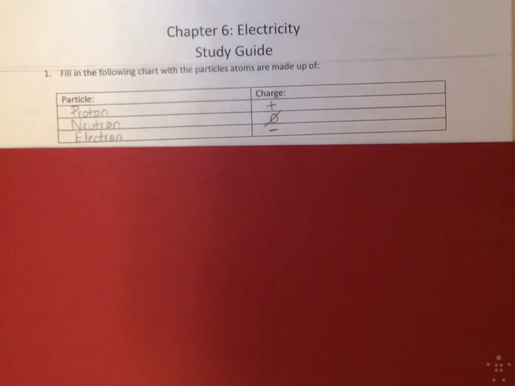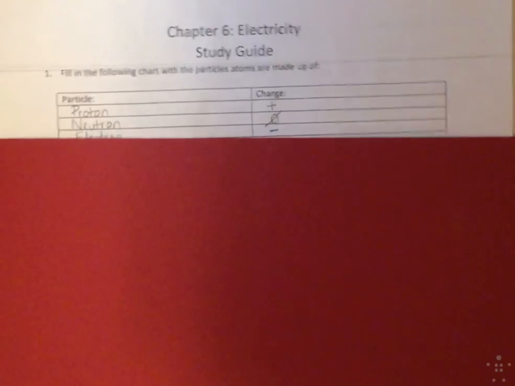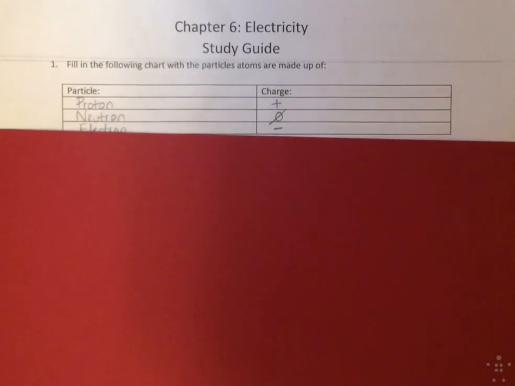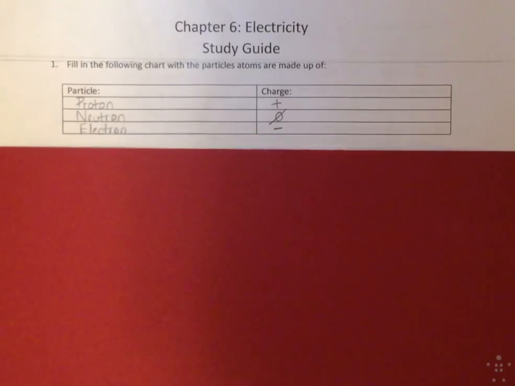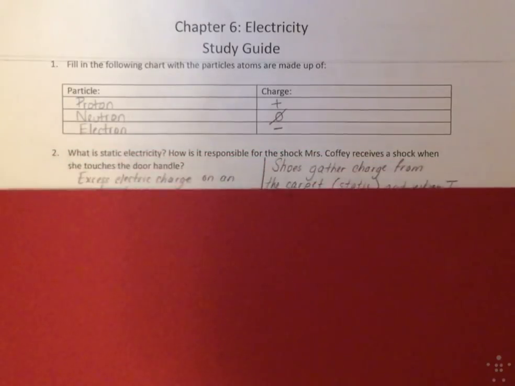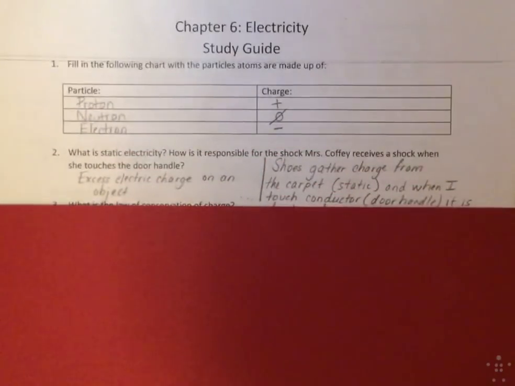Question number 2 is, what is static electricity? And how is it responsible for the shock that I receive when I touch the door handle in my classroom every single time? Well, static means not moving, and then you have electricity. So it's electricity that has had no place to go. It's just sitting there. So what it is, is excess electric charge just sitting on an object.